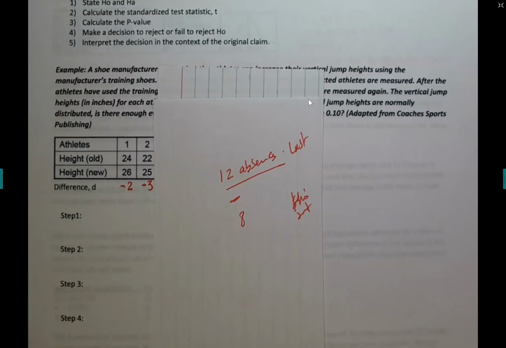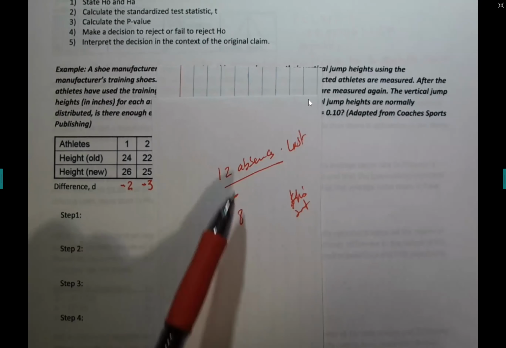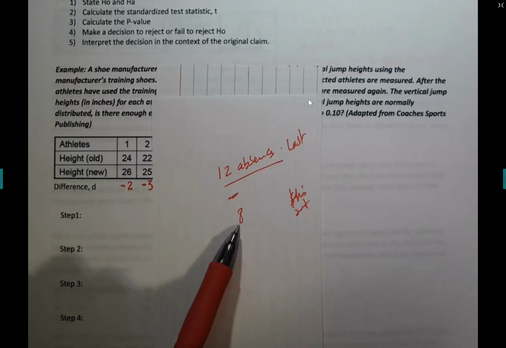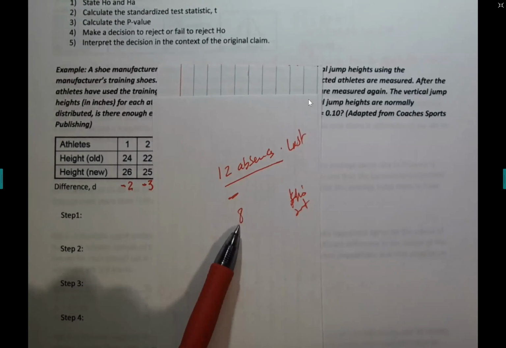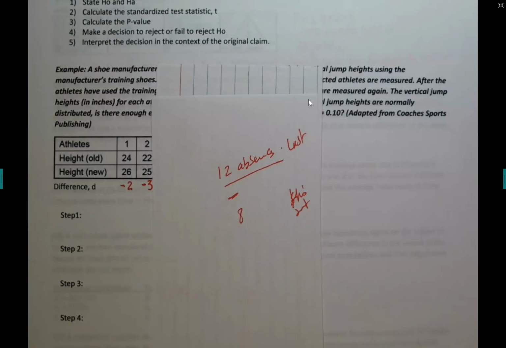So we want the difference to be positive in order to support the student's claim that his absences were reduced. This is a good example. It went from 12 down to 8. 12 minus 8 is 4, which is greater than 0. So we want the difference to be positive. That's another example of the difference. Remember, I'm comparing the difference to 0, greater than 0 or less than 0.